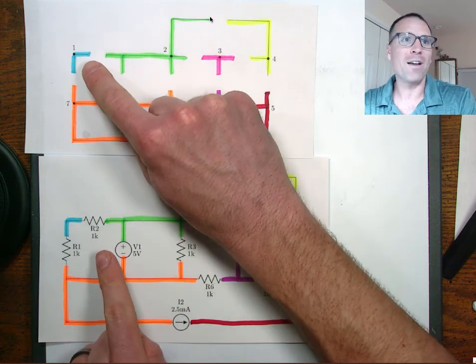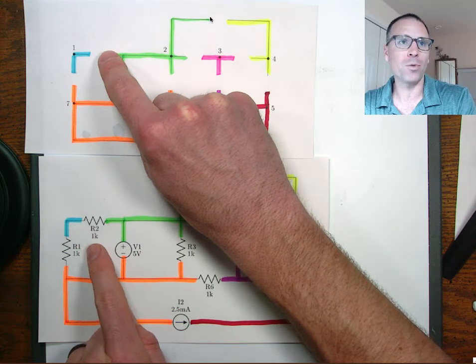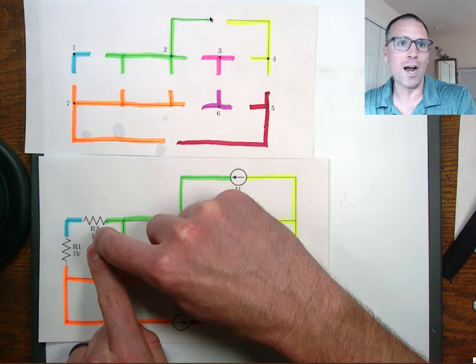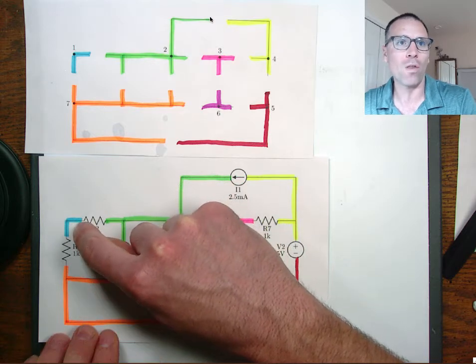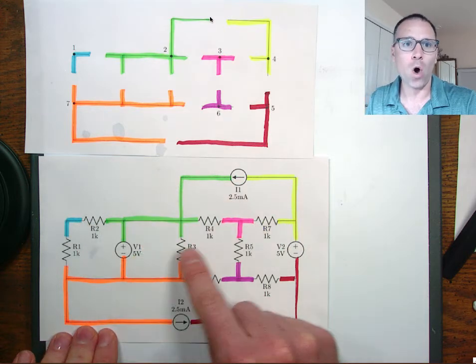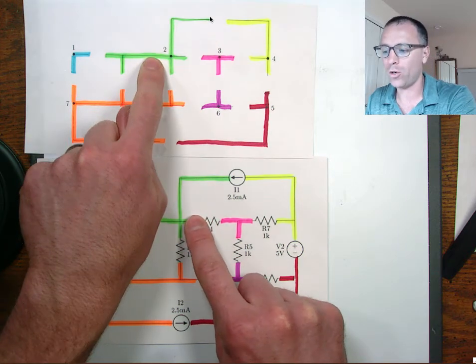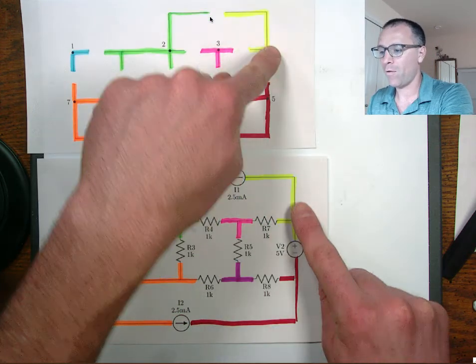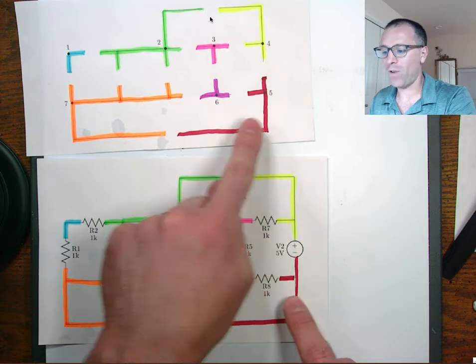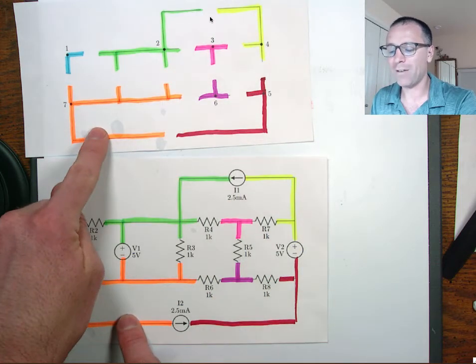Here we are. When we cut out the element bodies of the first 2 resistors, we see that this little segment of wire is left over, that blue segment. We're going to call that node 1. When I cut out all of these element bodies, we see we'll call that node 2, 3, 4, 5 in red, 6 in purple, 7 in orange.